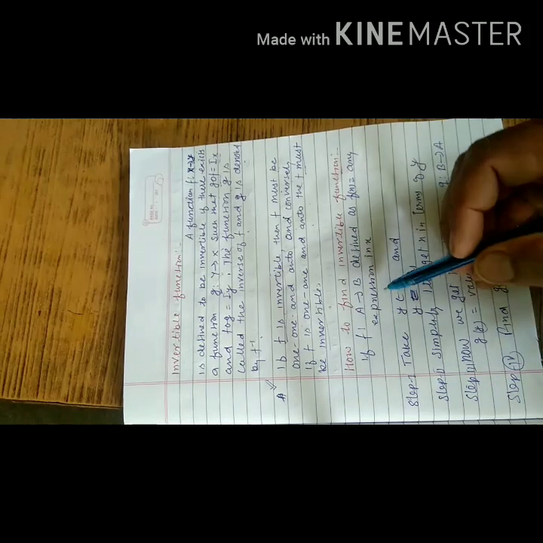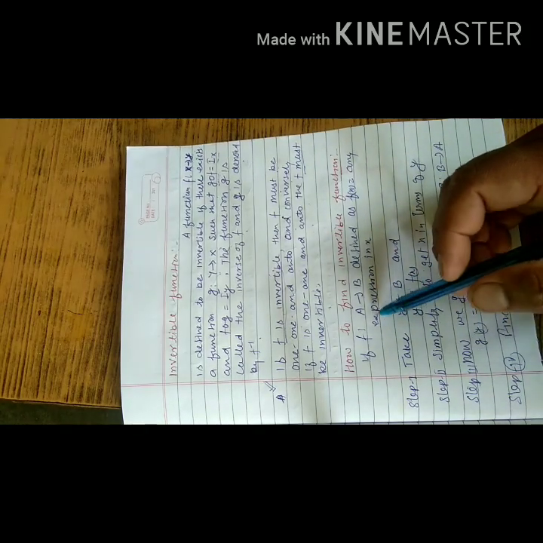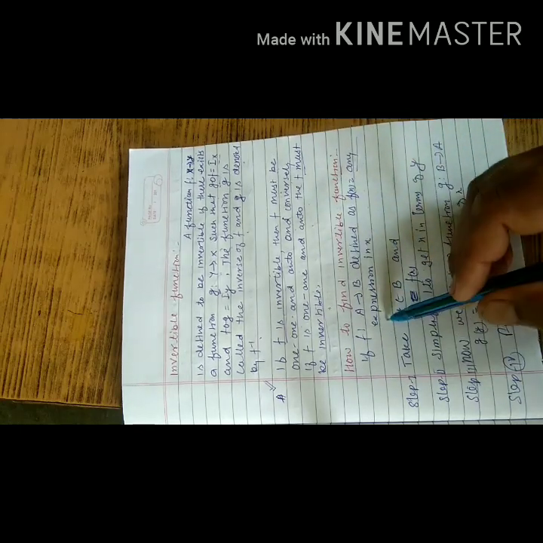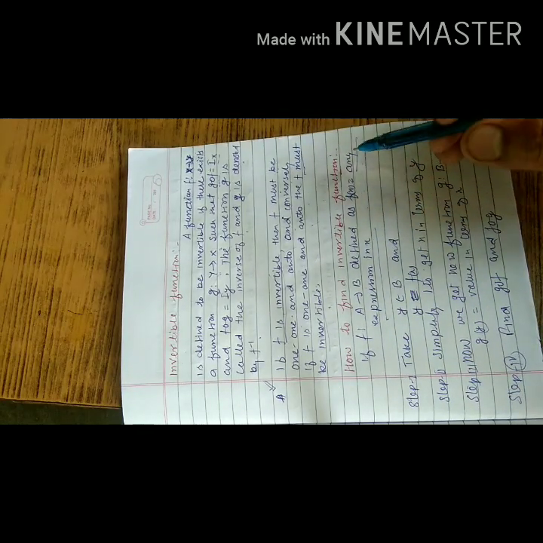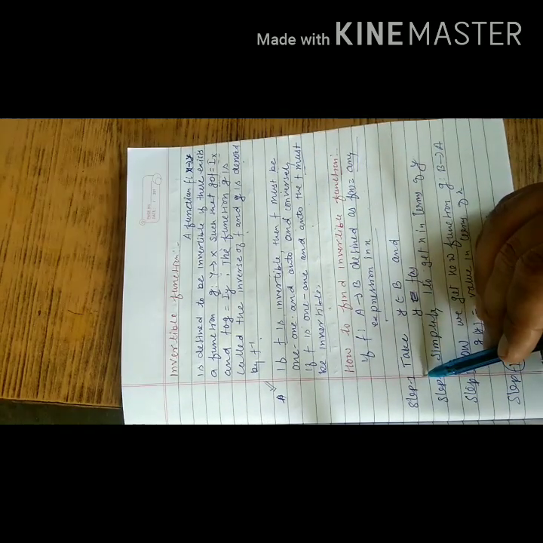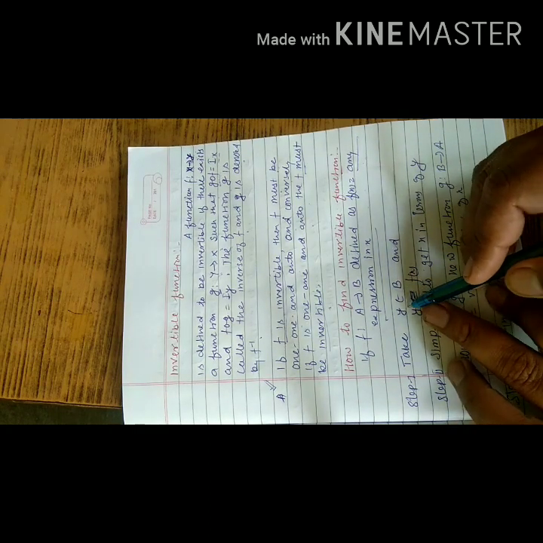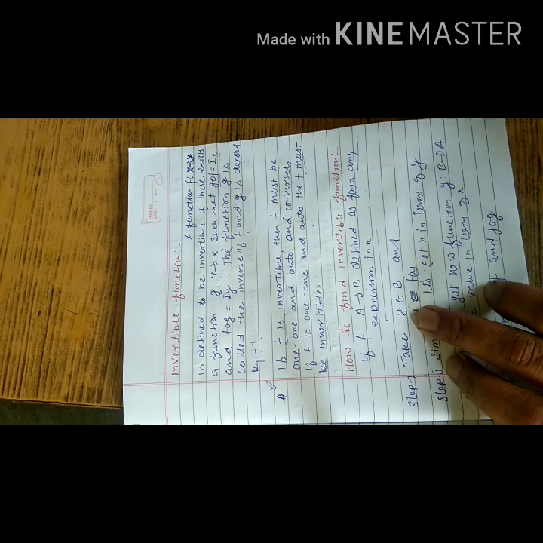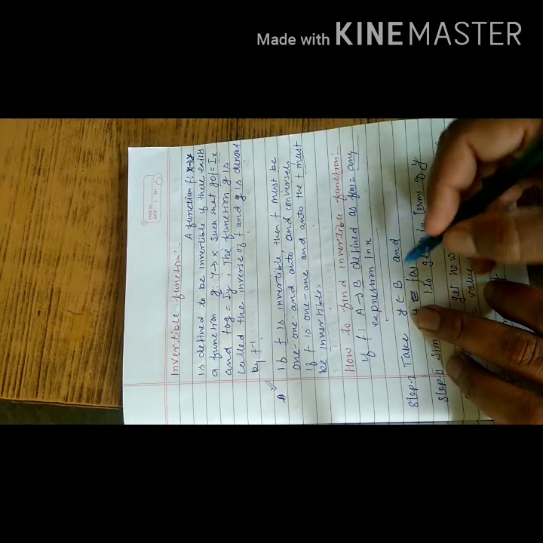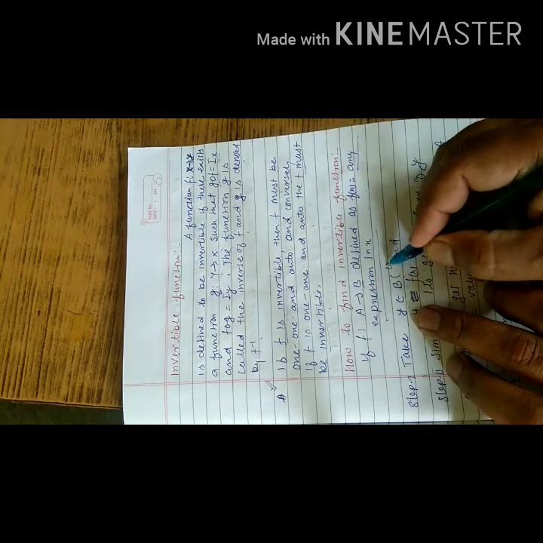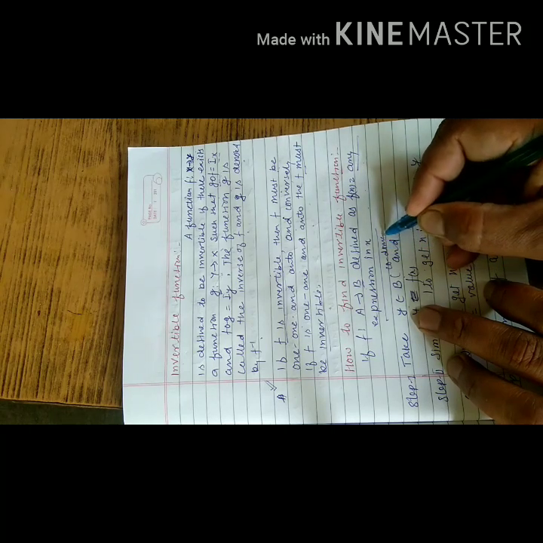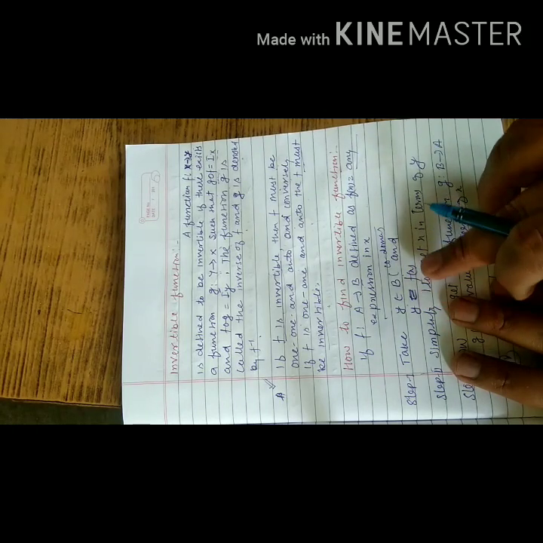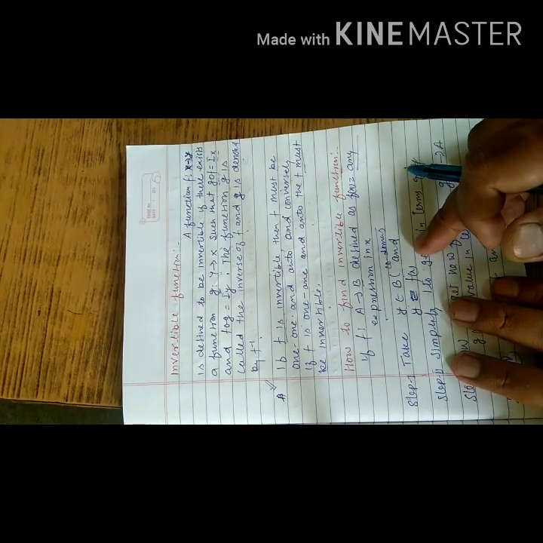For that, first suppose that we have a function f from A to B defined as f(x) equal to any expression in terms of x. Clear? Step 1: take an arbitrary element from set B, that is, from the codomain, and put y equal to f(x).